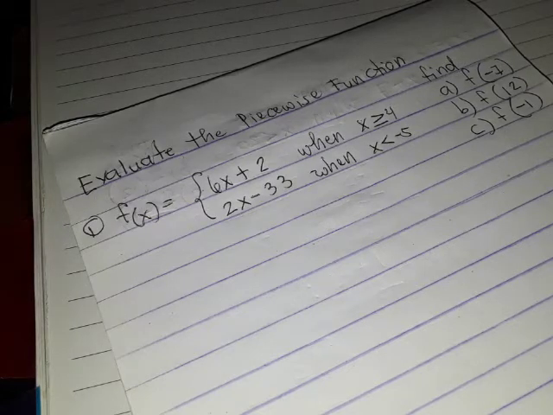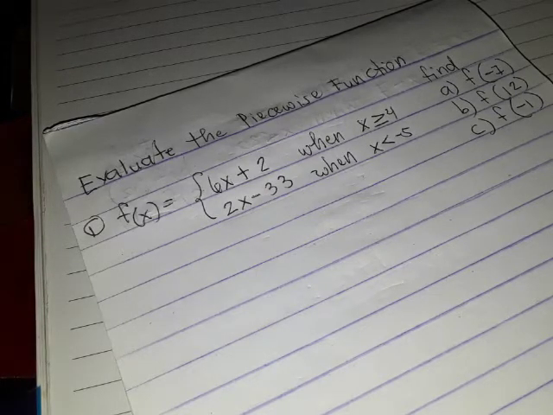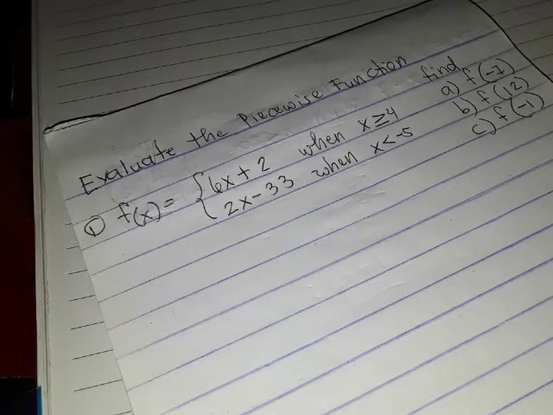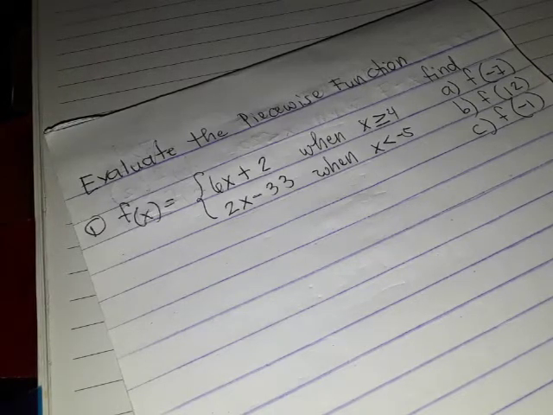F of x is equal to 6x plus 2 when x is greater than or equal to 4, and 2x minus 33 when x is less than negative 5. Find A, f of negative 7, B, f of 12, and C, f of negative 1.